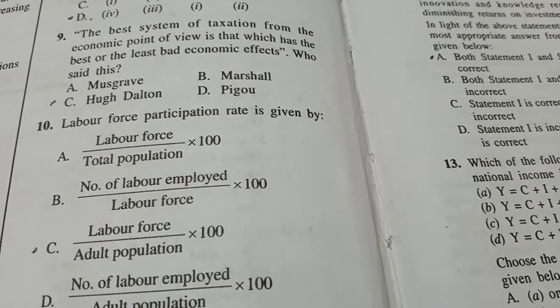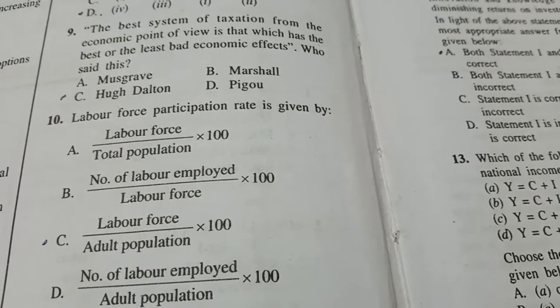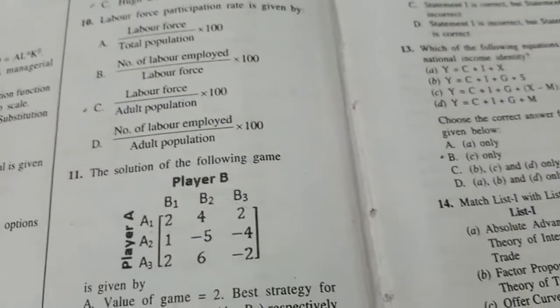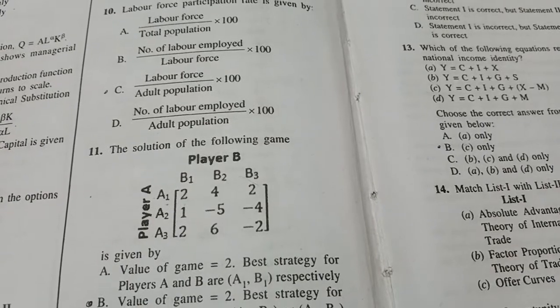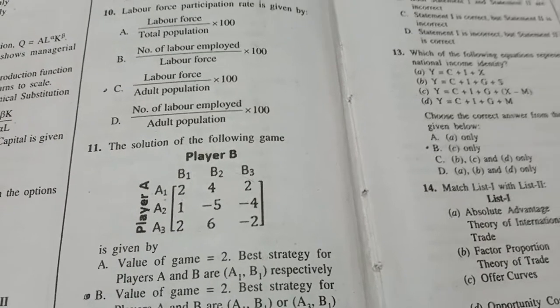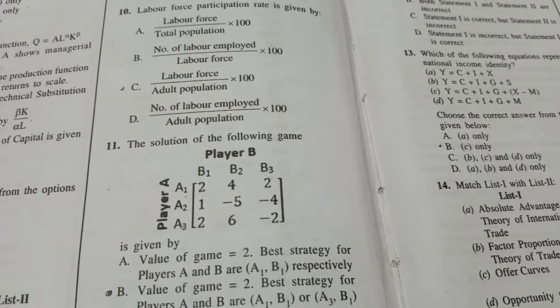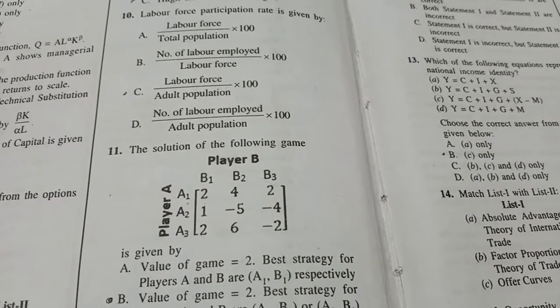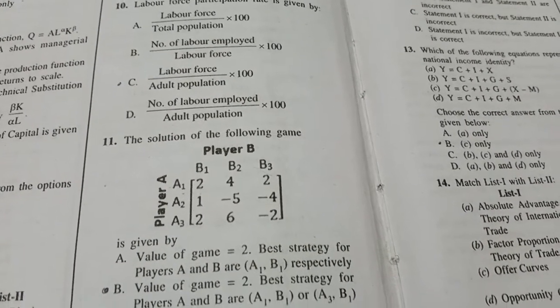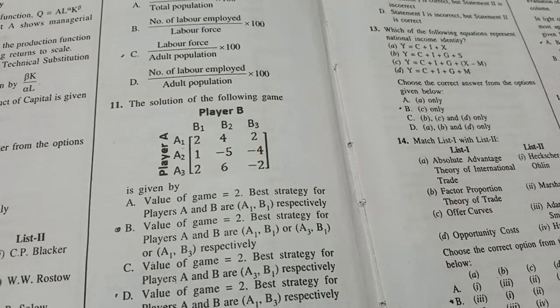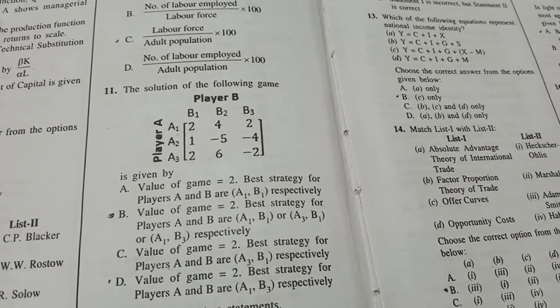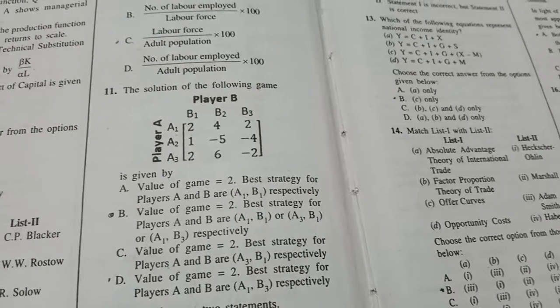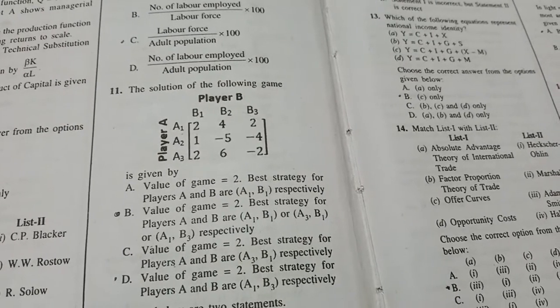Labor force participation rate is given by labor force by adult population into 100. In the solution of the following game, player A: A1, A2, A3; player B: B1, B2, B3; 2 4 2, 1 minus 5 minus 4, 2 6 minus 2, is given by value of game equal to 2. Best strategy for players A and B are A1, B1 or A3, B1 or A1, B3 respectively.